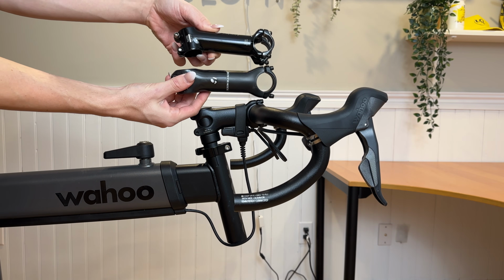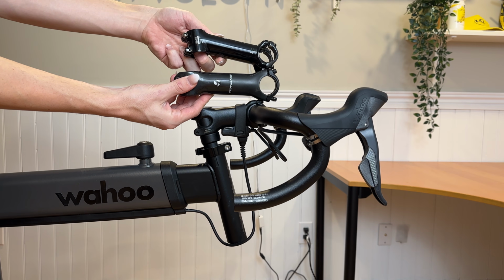Now, there are some ways you can accommodate for that. You can move to a higher angled stem. So commonly on a road bike, you'll get a -6, -7, and at the more extreme end, -17 degree stems.